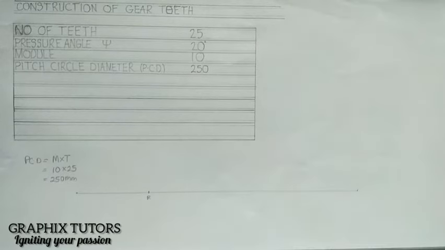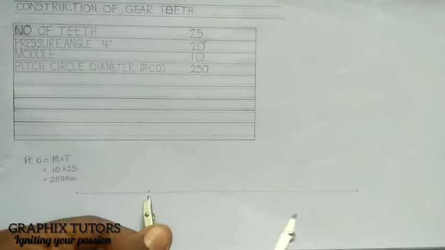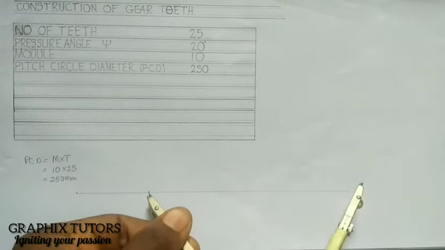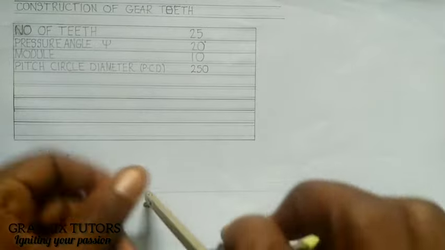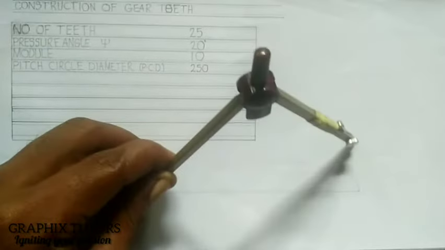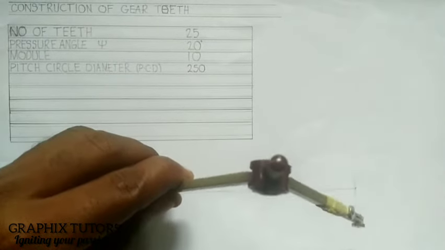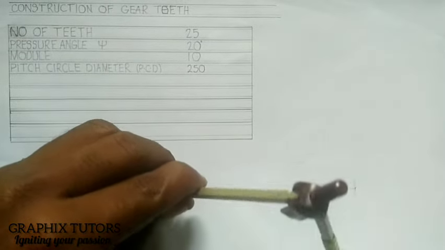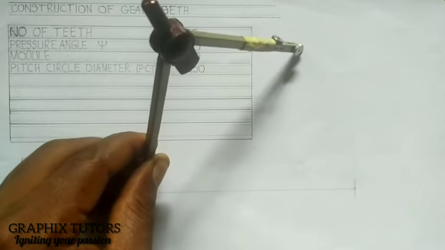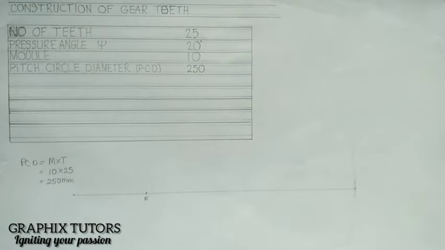125. So I'll take my compass and I'm going to place it at this arrow with the radius of 125 here. You can see that? And I'm going to draw my arc from here. You can look at that very well. So we'll have this. So you can see that I've drawn a line like this, and that is my PCD.